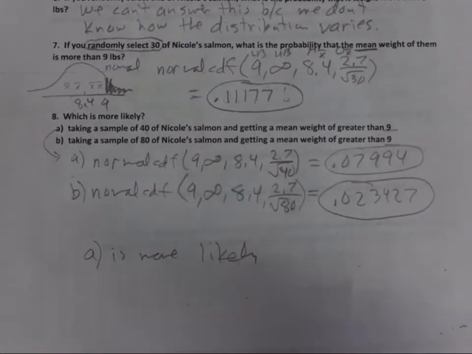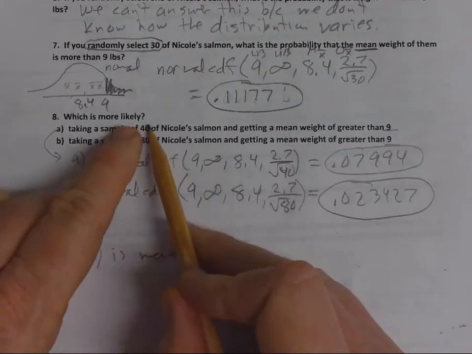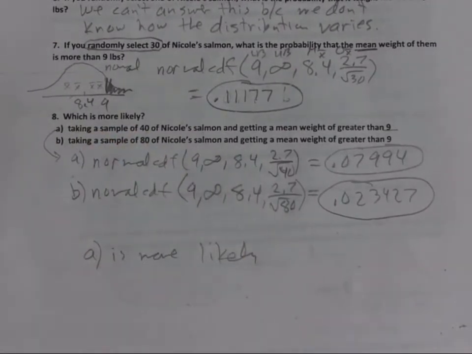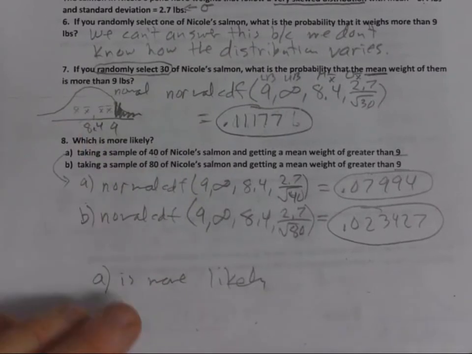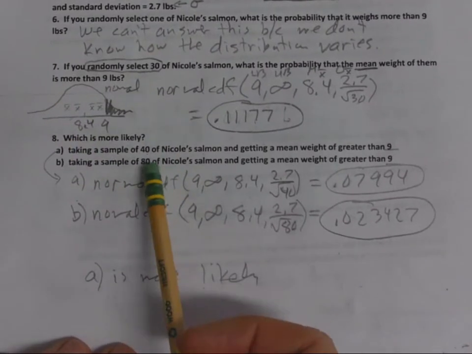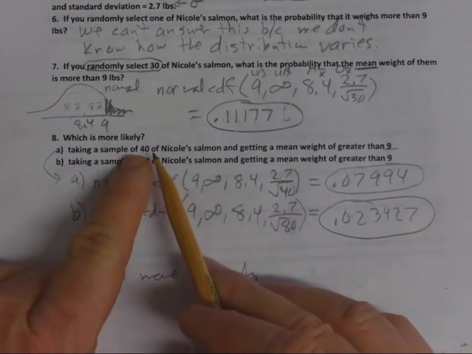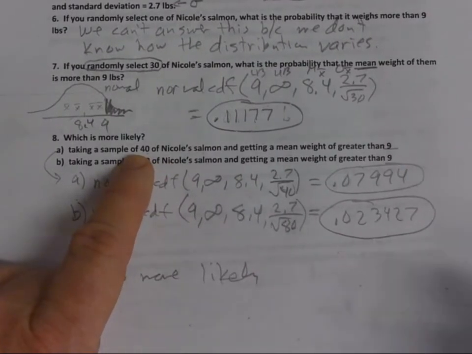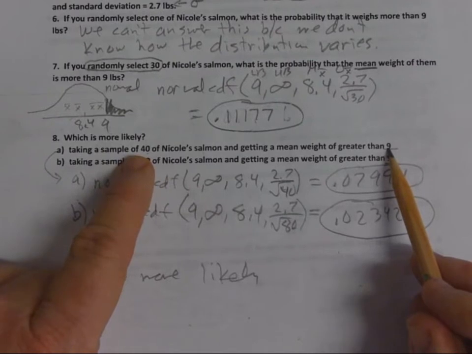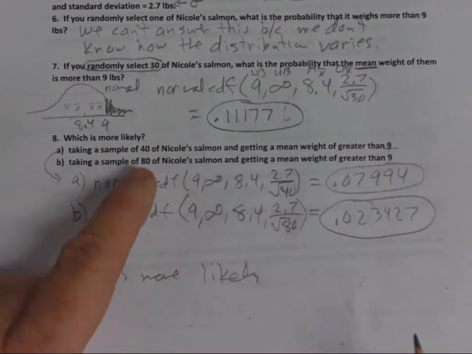Now, when it asked this on the exam before, it actually didn't give you the standard deviation, and so you just had to understand the concept that whenever you have a bigger sample size, values away from the mean are less likely because there's less variability in your sampling distribution. And so that's sort of what you had to say there. You'd say, well, a sample size of 40 is more likely to occur because it's away from the mean, and values away from the mean are more likely with the smaller sample size.